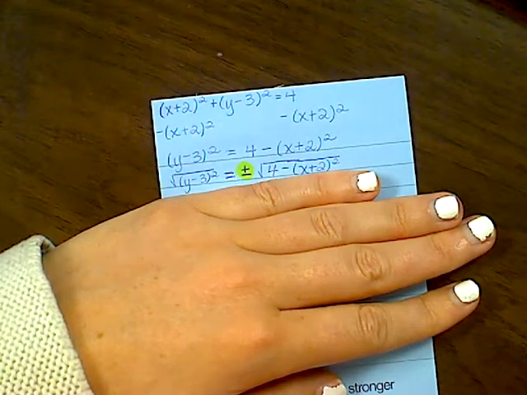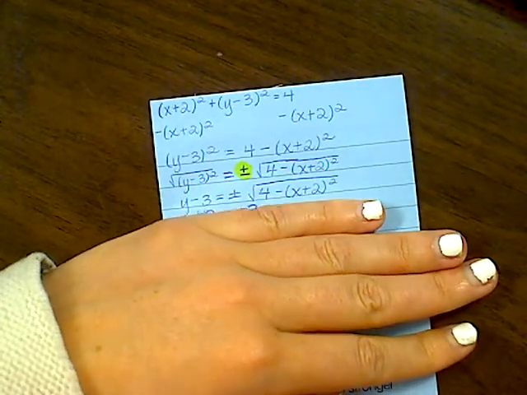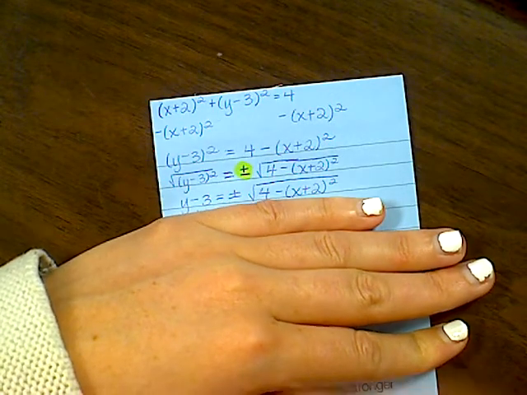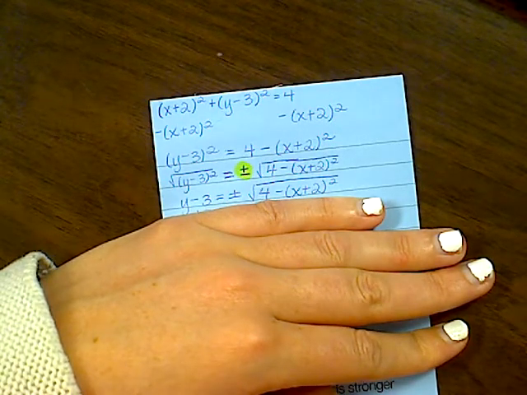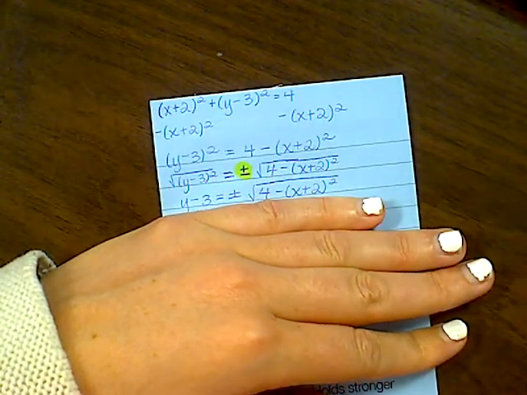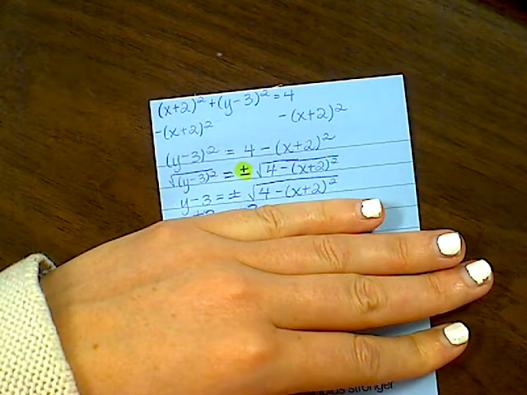So when I take the square root of both sides, I can now simplify the left side a little. The square root of (y minus 3) squared is just y minus 3. Unfortunately, we can't simplify the other side, because you can't break apart the 4 and the (x plus 2) squared under a square root.